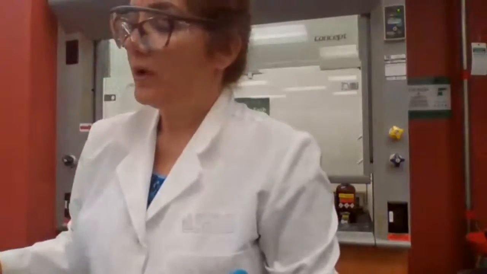Okay, what's your next experiment? Which part of the experiment do you want me to do? No, the particles are white. White precipitate is zinc chloride. Yes.